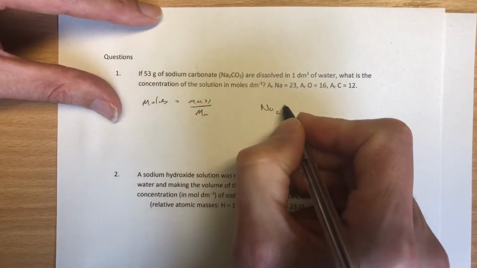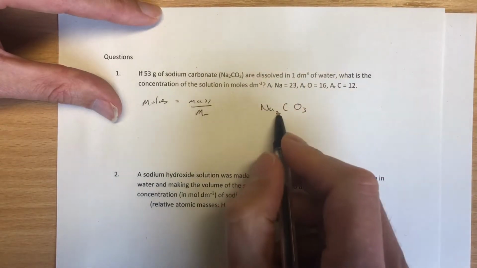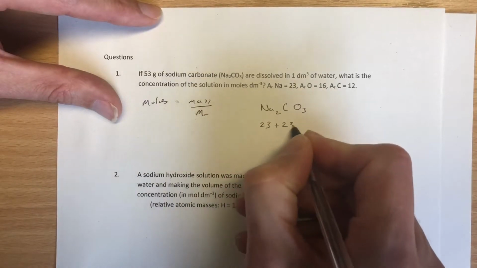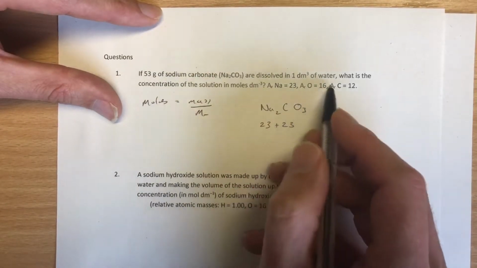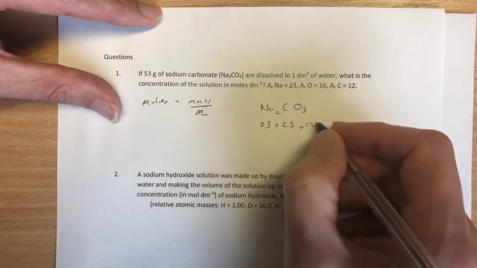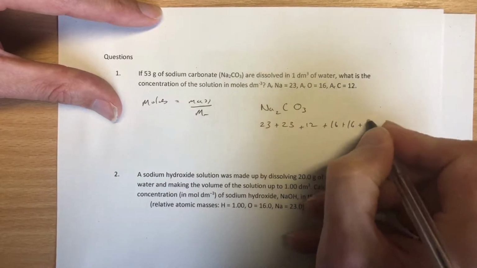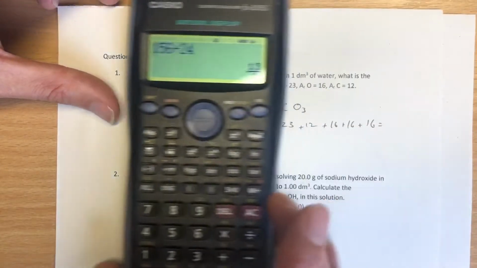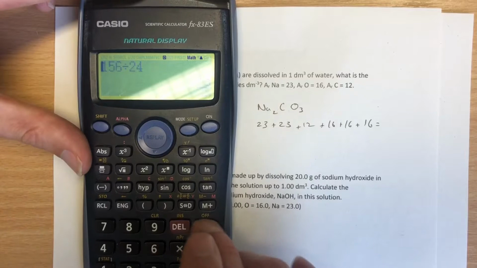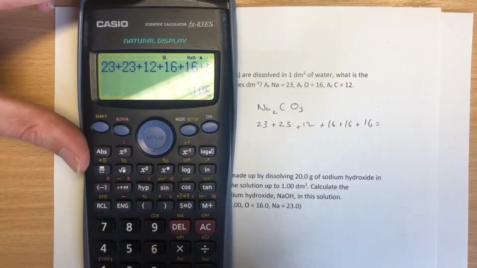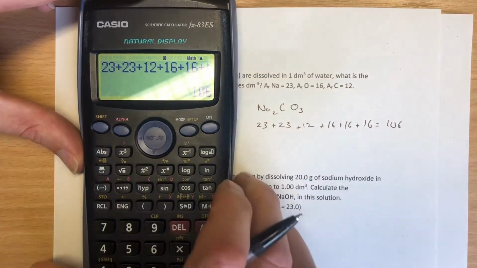It's Na2CO3. Okay, so Na2, that's going to be 23, but 2 of them. So 23 plus 23. It's carbon. There's no number after the carbon, so there's a 1. Carbon's got an atomic mass of 12 plus 12. And oxygen 3. Oxygen is 16, so it's going to be plus 16 plus 16 plus 16 equals. Okay, quickly stick that in a calculator. So it was 23 plus 23 plus 12 plus 16 plus 16 plus 16 equals 106. The formula mass is 106.